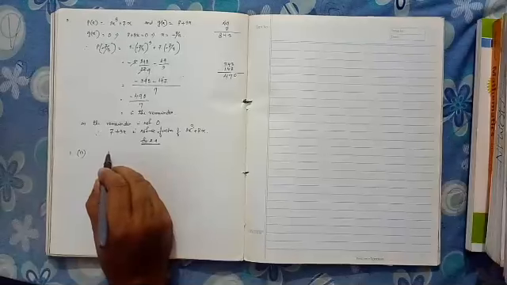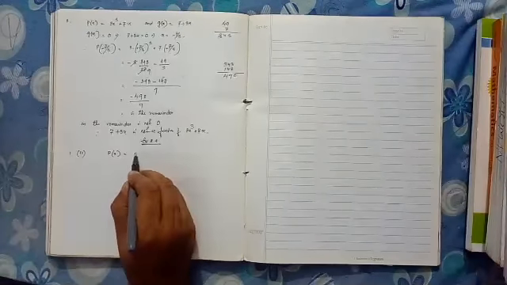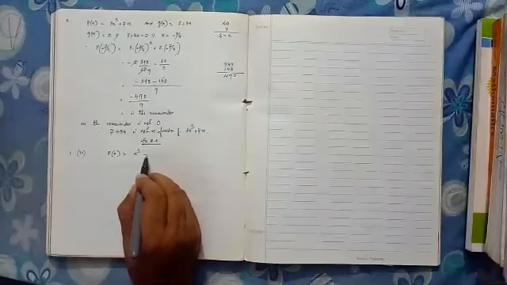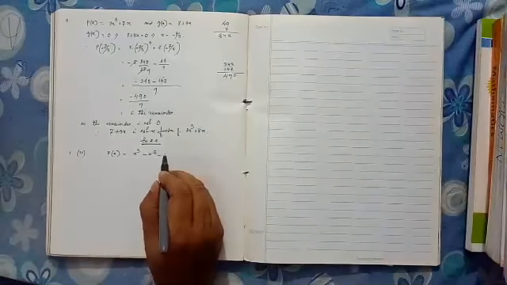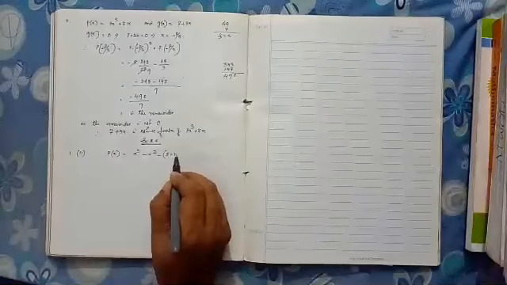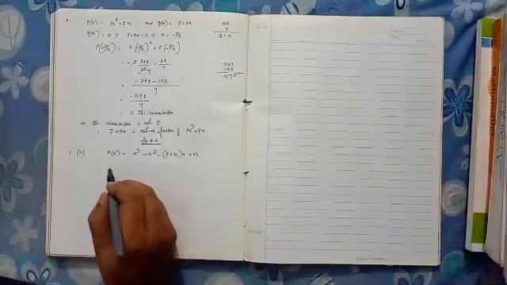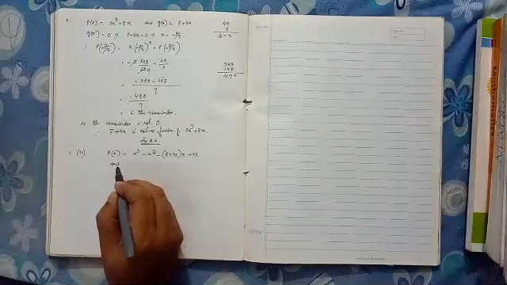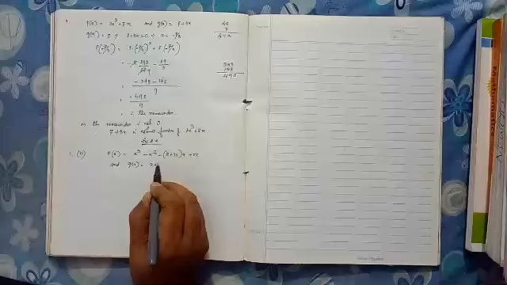What you were given: p of x is equal to x cube minus x square minus bracket 2 plus root 2 x plus root 2, and g of x is equal to x plus 1.